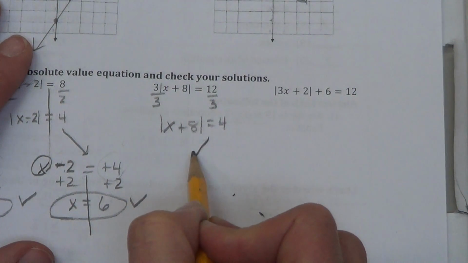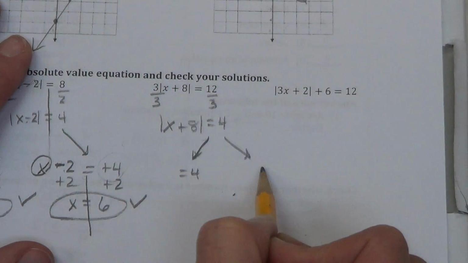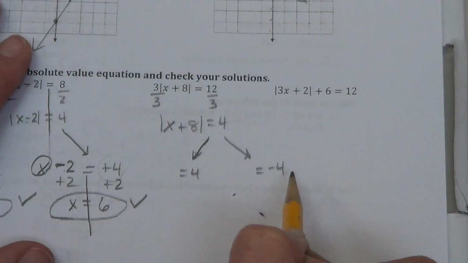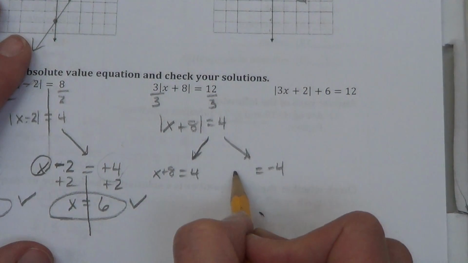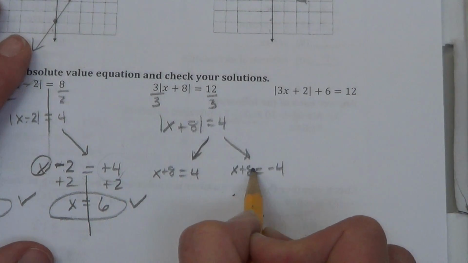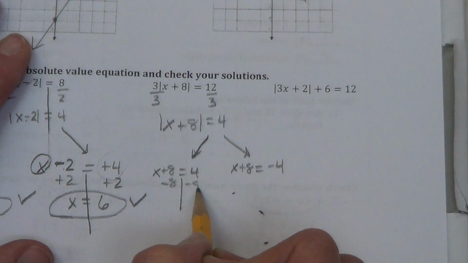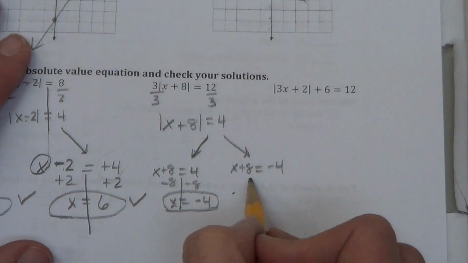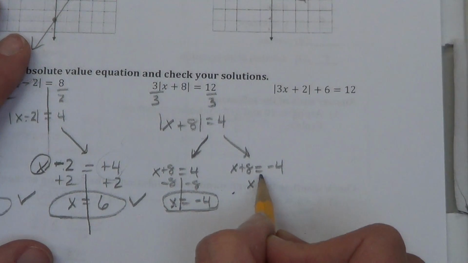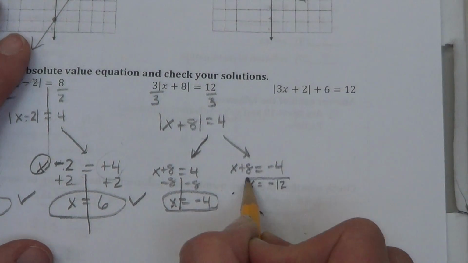Now we write our two answer options. We have positive 4 and negative 4. X plus 8 comes down, bringing it out of the absolute values now. We want to subtract 8 from each side, and we get x equals negative 4. X equals, if we subtract 8 there, we have negative 12.